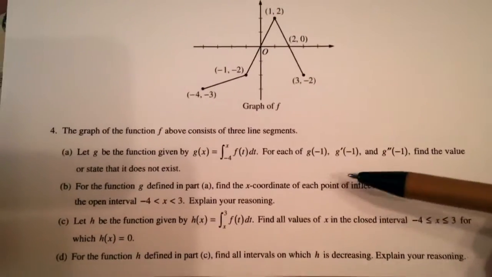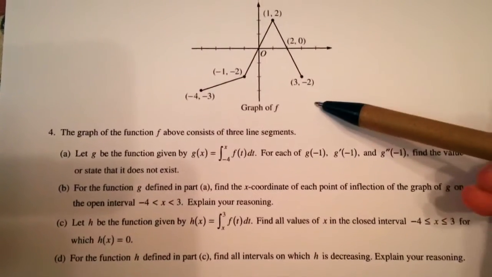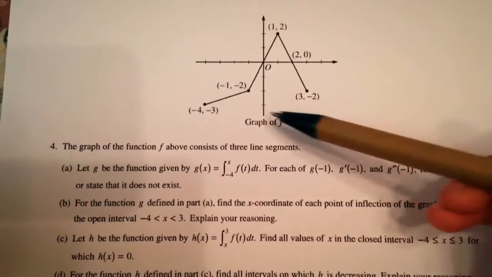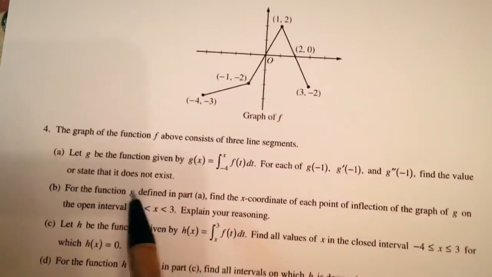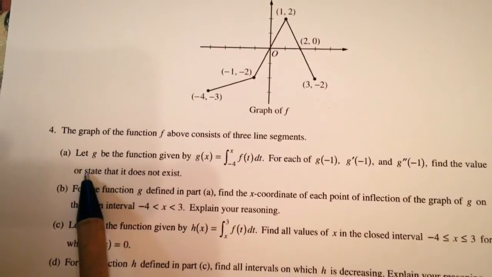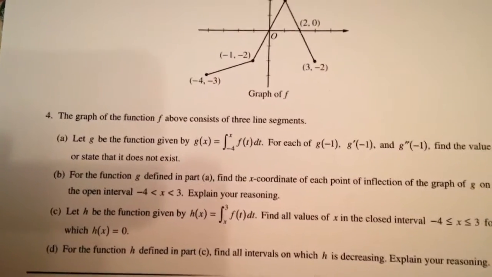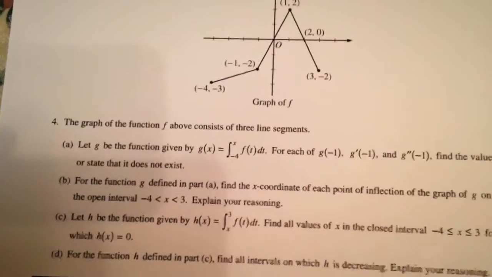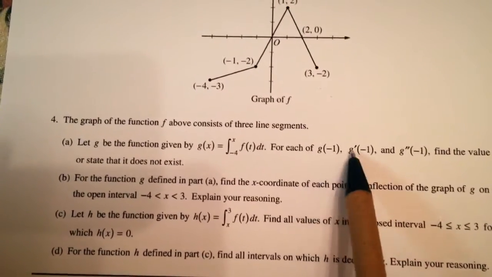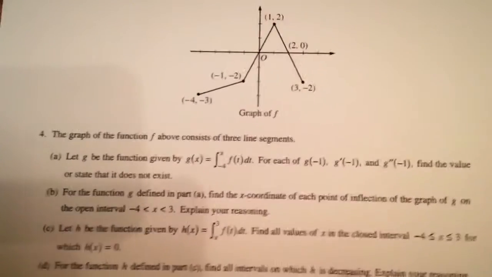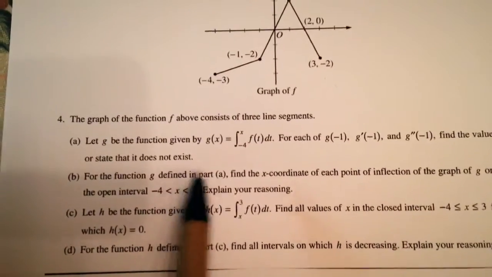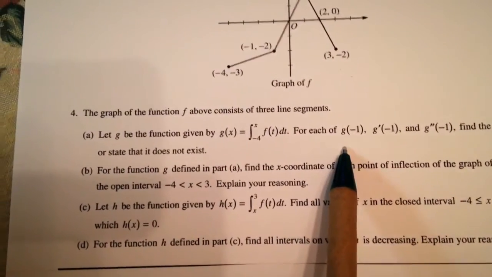Okay, now, so for question 4, we are given a graph of f, which has 3 segments. And for part A, it asks us to find the value or state that it does not exist for each of g of -1, g prime of -1, and g double prime of -1. So let's first find part 1 of A, which is g of -1.